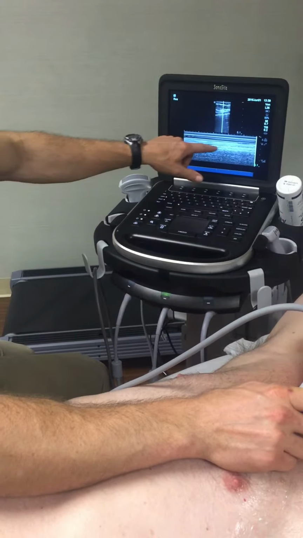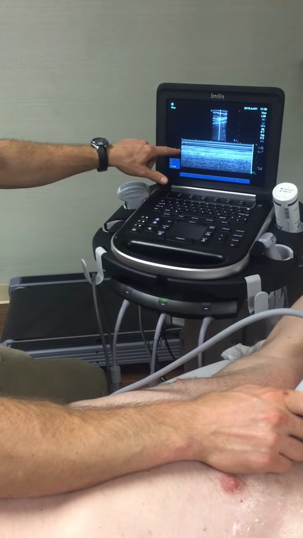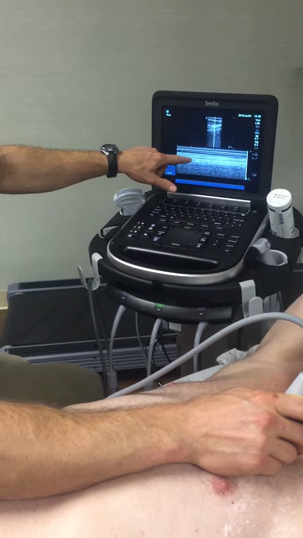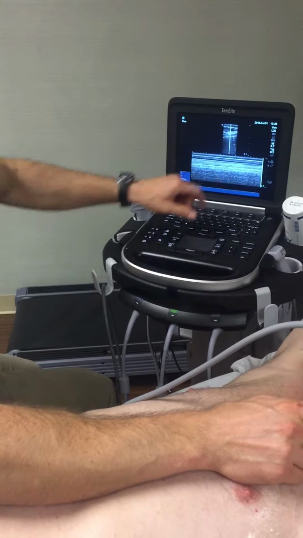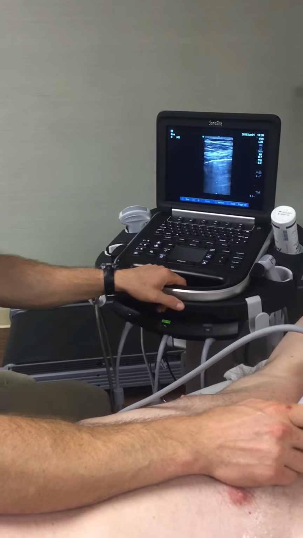You can freeze that. You can see a clear distinction between the upper and the lower. This represents the pleura here. This is the soft tissue, and this is the lung below. So that's the pneumothorax approach.